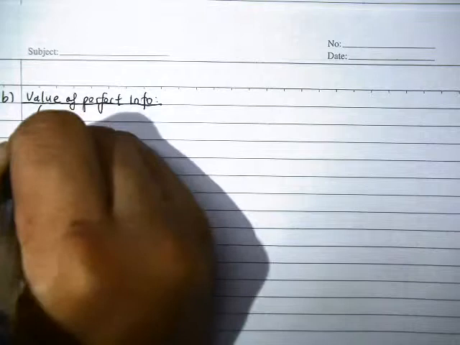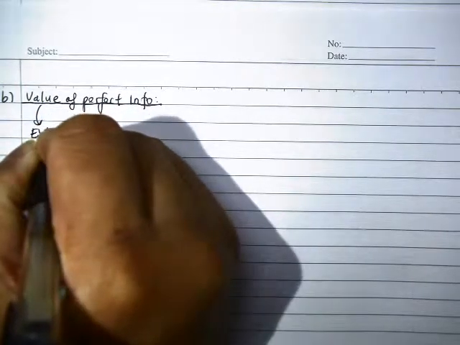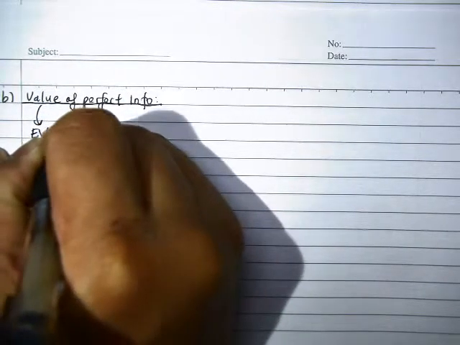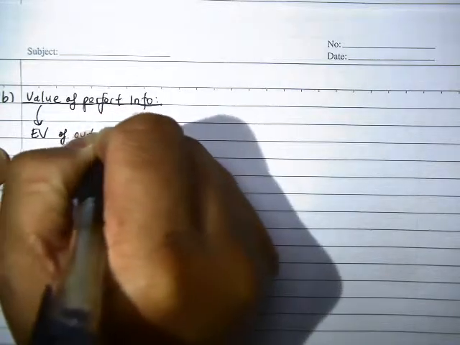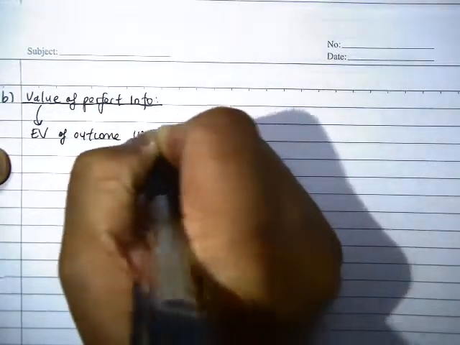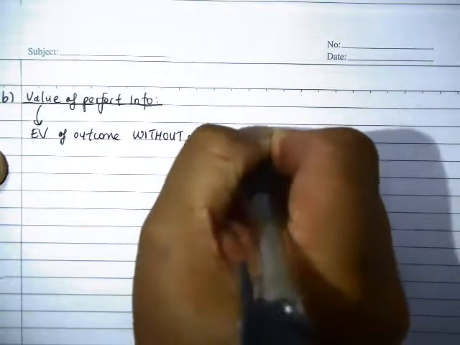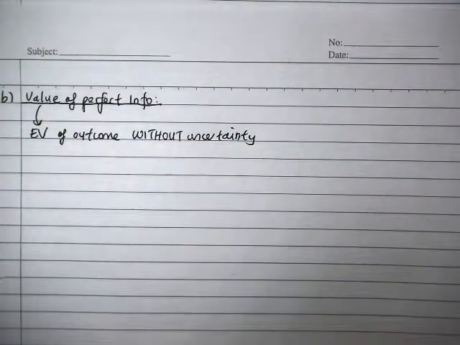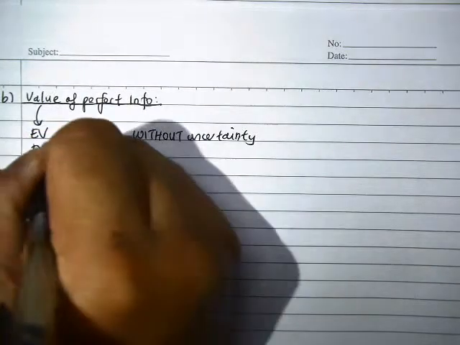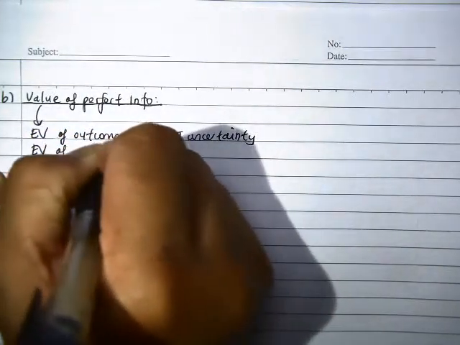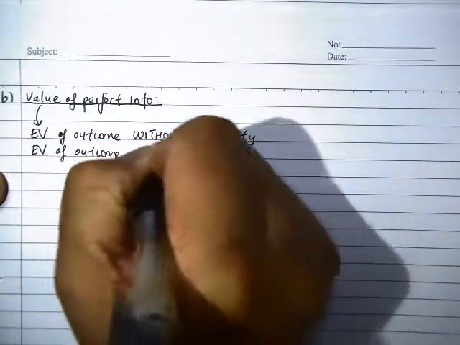Now we say before, if you take EV, expected value of your outcome, without uncertainty, perfect, minus EV of outcome with uncertainty.